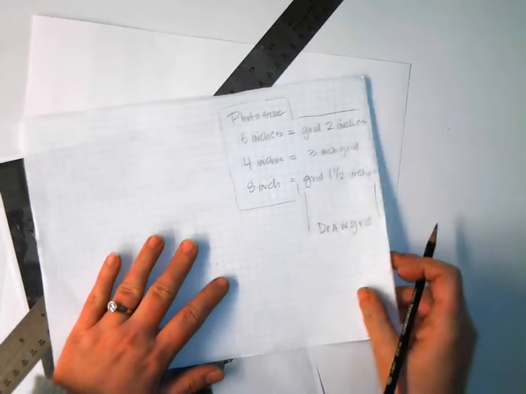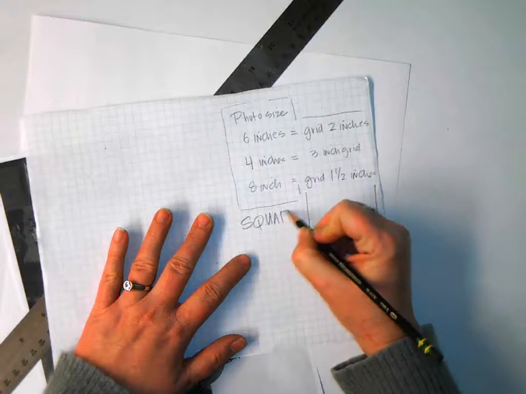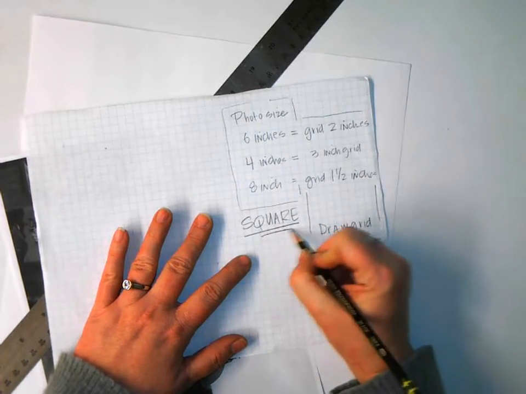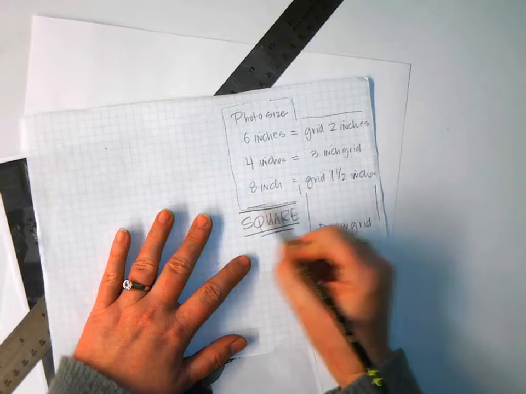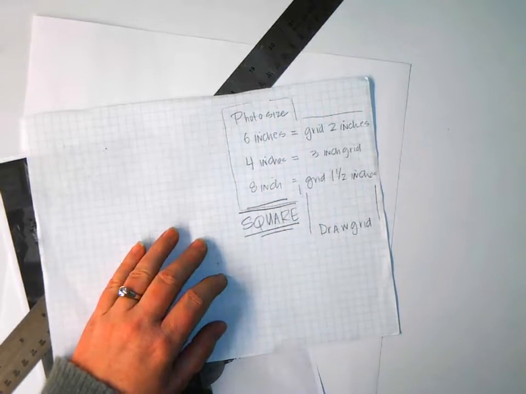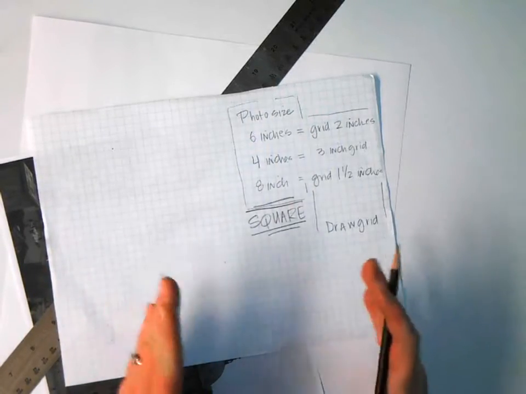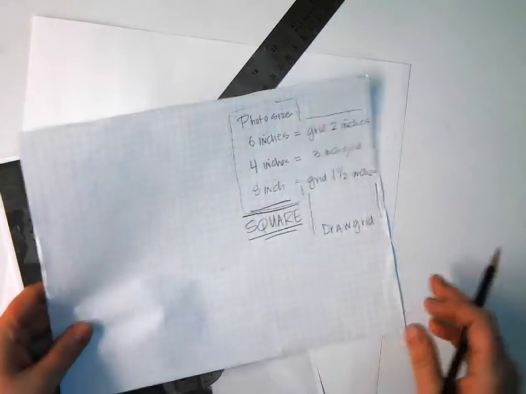Okay, and then remember, we are working square. So I need to make sure that I'm thinking in terms of a square. If my building is strongly rectangular, I have to figure out how best to crop and enlarge a square section of my photo.